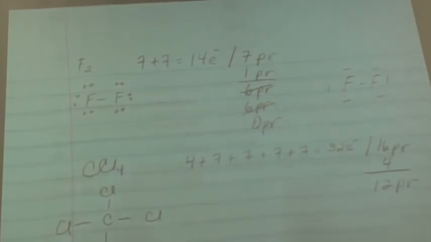Well, I need to hook the ligands to the central atom. So I've used 4 pair right there. That means I have 12 pair that can satisfy the chlorines. If I look, I see that the central atom is totally content. It has 2, 4, 6, 8. It's ready to go.